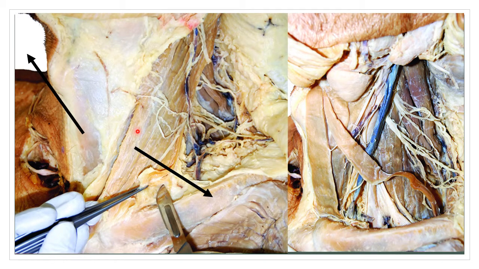So this is about the course of the superior belly of omohyoid, how it forms the antero-inferior boundary of the carotid triangle. And for the superior boundary, we can identify the posterior belly of digastric.